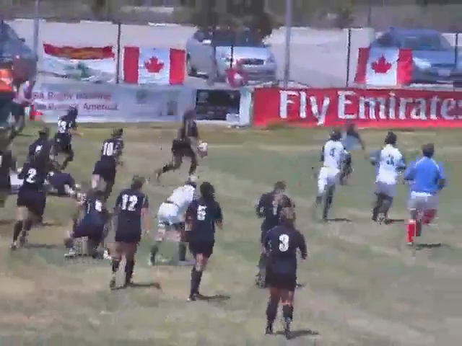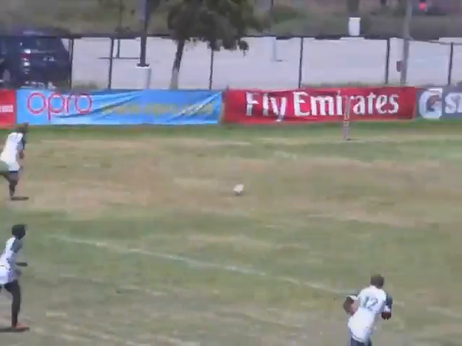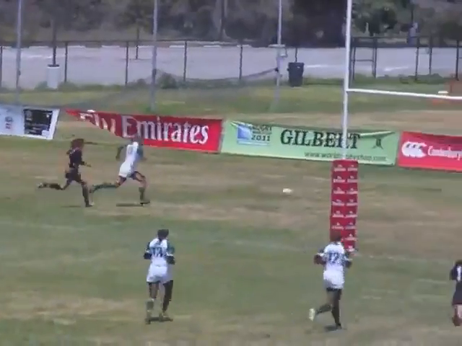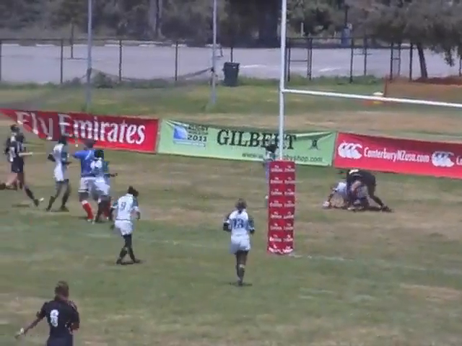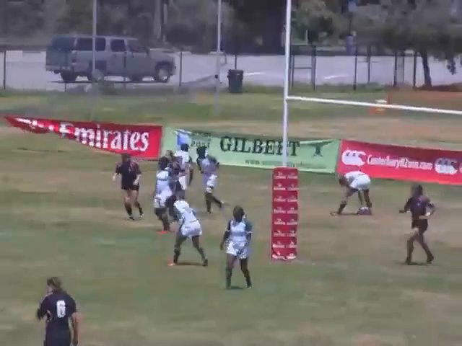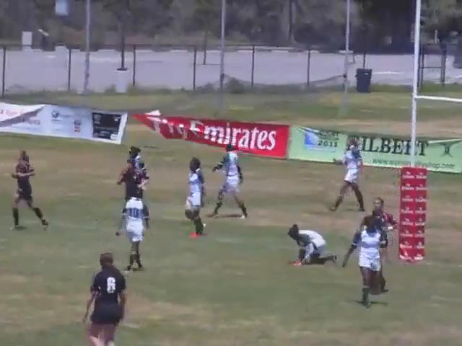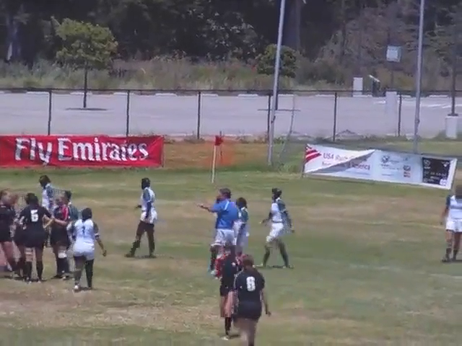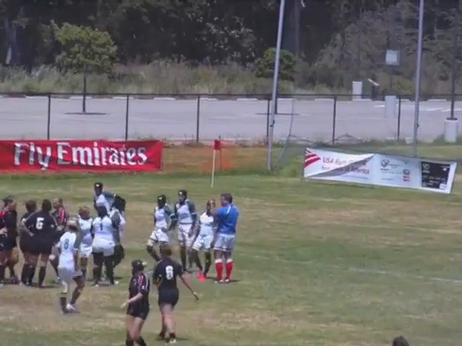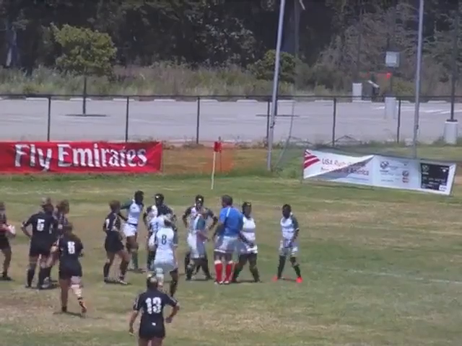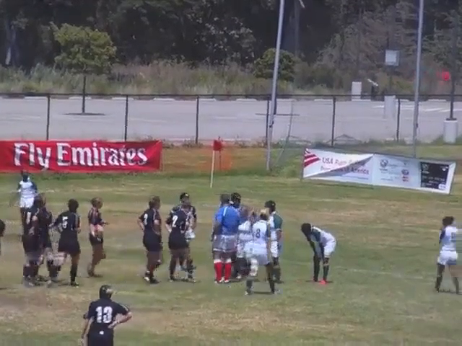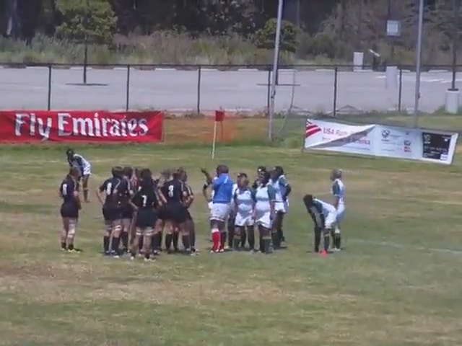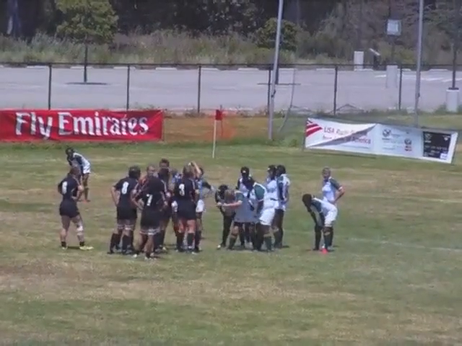Able to steal the ball. Little kick for some space. It's a race between South Africa and Canada. Let's see what the call is by the referee. It's going to be a scrum down to Canada. Kicked into touch. So Canada's 5 meter scrum.